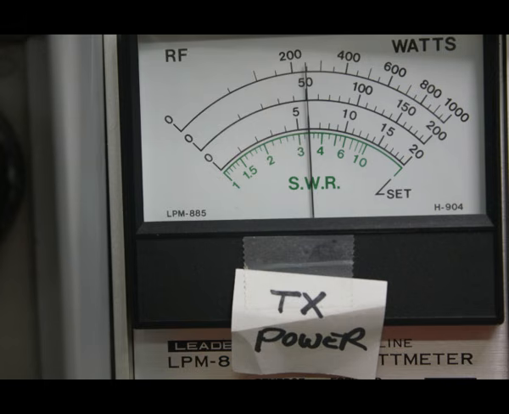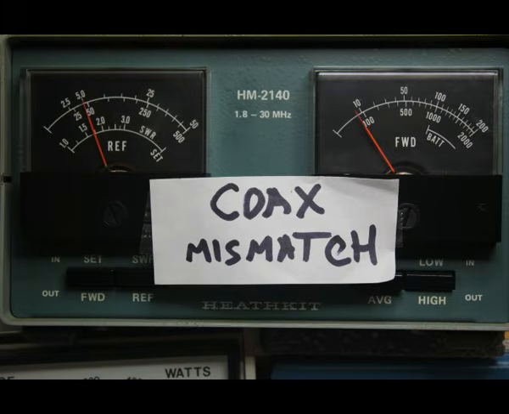Now with 50 watts into the input end of this setup, and a 10-to-1 SWR at the Heathkit meter, which is at the load end after the 25 feet of cable, I had to change the HM2140 to the high power scale. So now we're on the 2000 watt full scale for forward, and on reflected we're on the 500 watt scale.